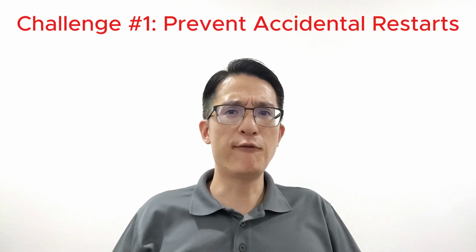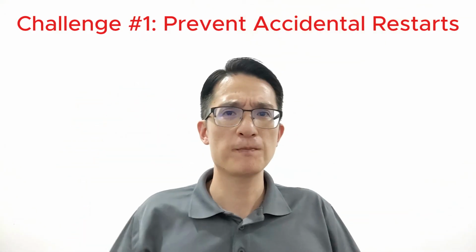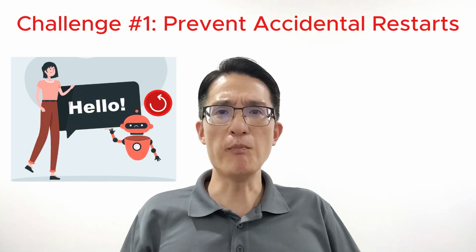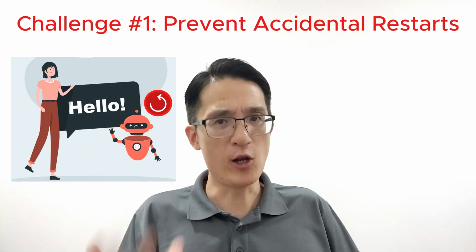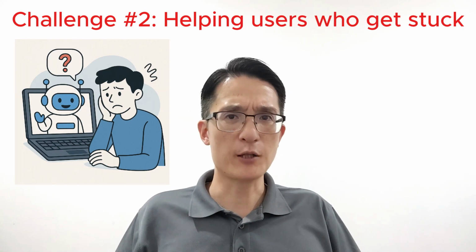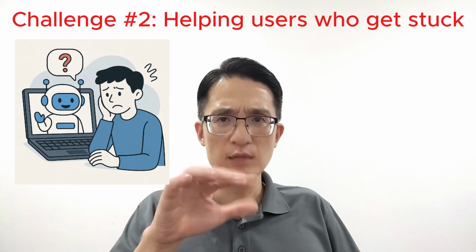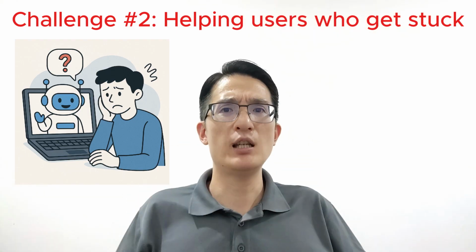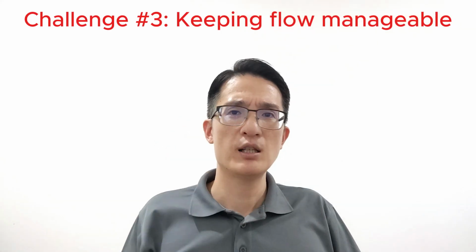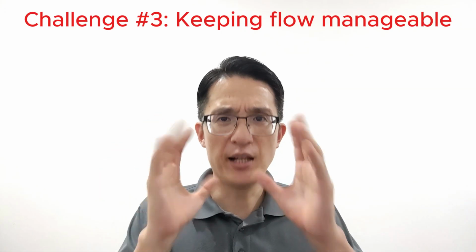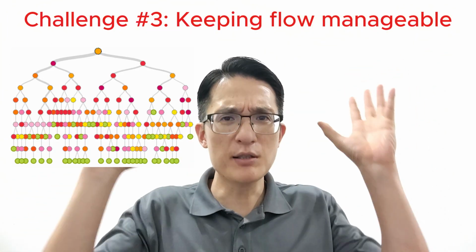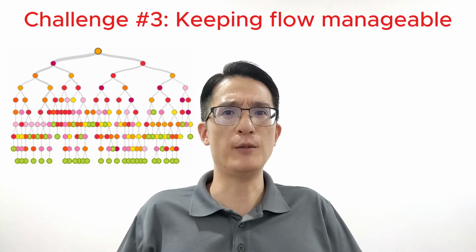Number one, preventing accidental restarts. Instagram can restart flows when users type simple words like hi or hello. Number two, helping users who get stuck. Users might type or make mistakes instead of tapping the quick replies. Number three, keeping the flow manageable. Multilingual flows can explode in size if not designed carefully.